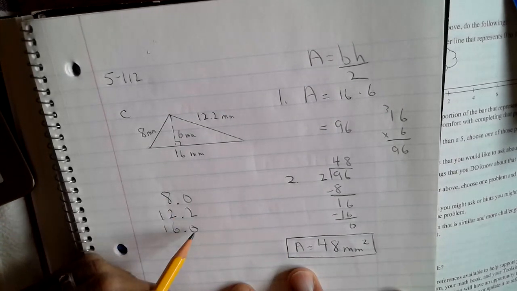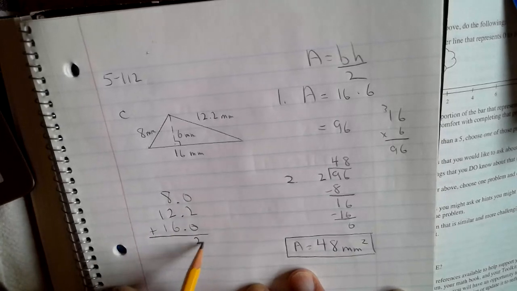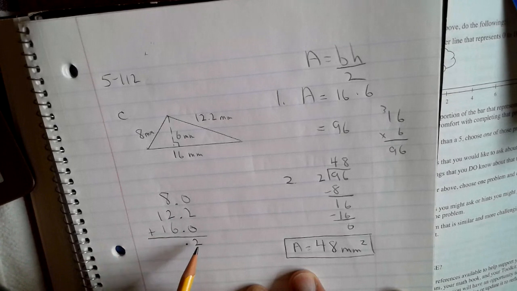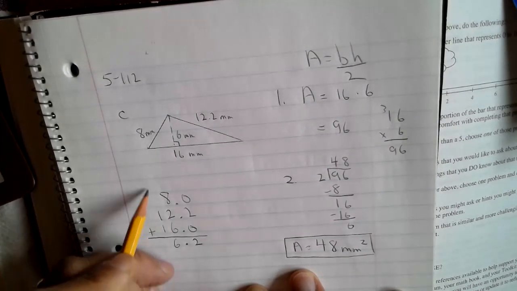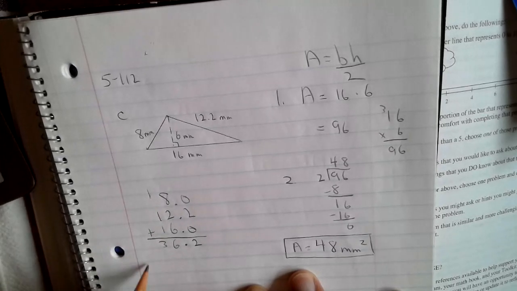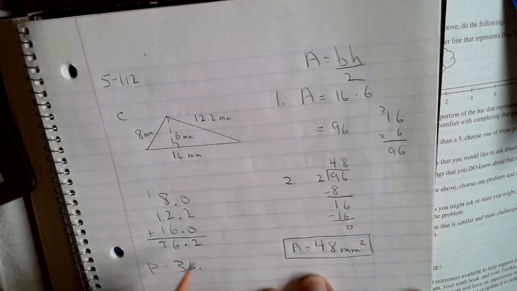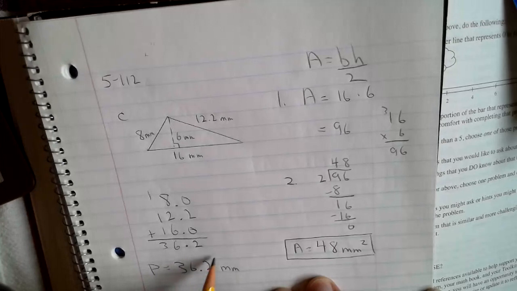We have 0 tenths, 0 tenths, 2 tenths. Decimal point separates our parts from our wholes. 10, 6, 16. Good. So perimeter equals 36 and 2 tenths millimeters.